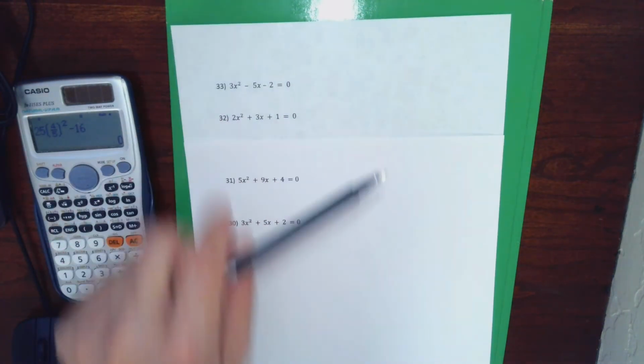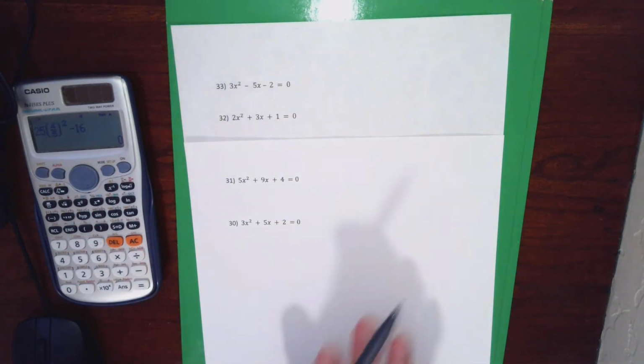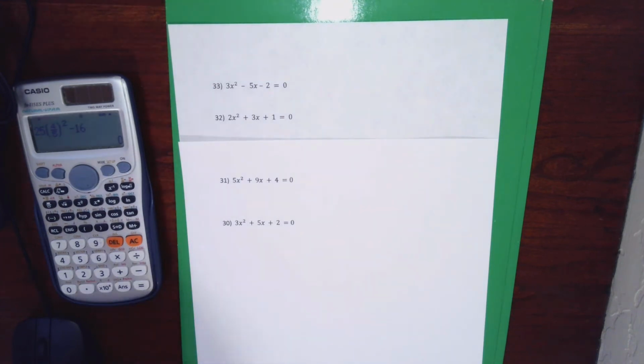I'm going to try to group these into 4 and pick the problem that I think is the hardest, just to keep the video at a reasonable length. And of the 4 problems I see, 33 looks the hardest. I don't really want to do all your odd problems, but I'll do this one for you. So I'm going to skip 30, 31, and 32.